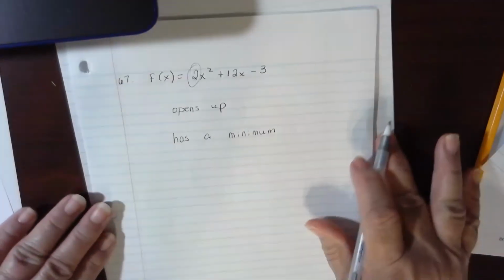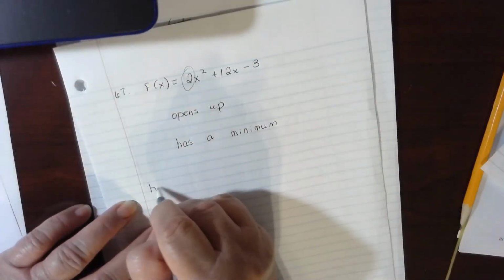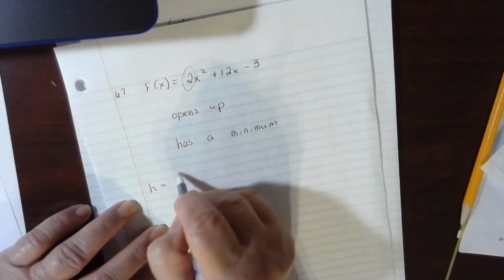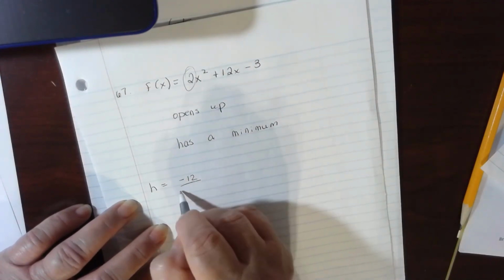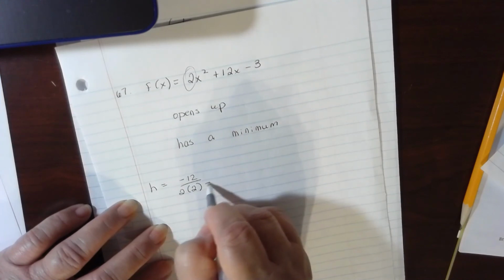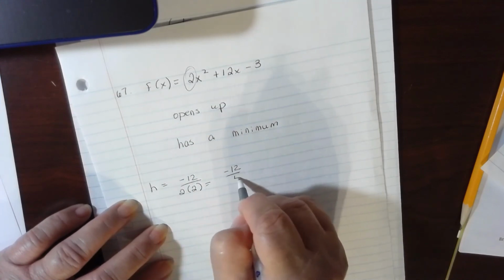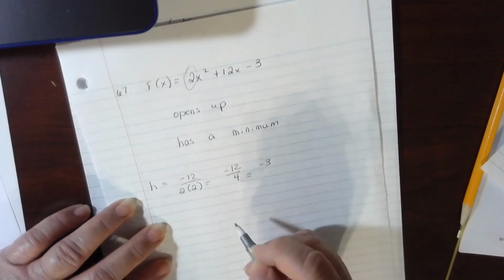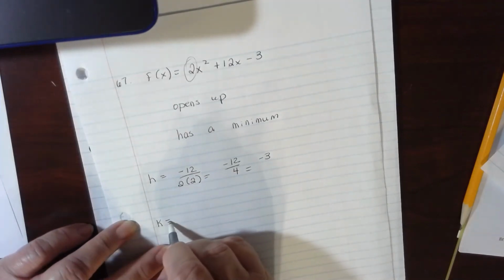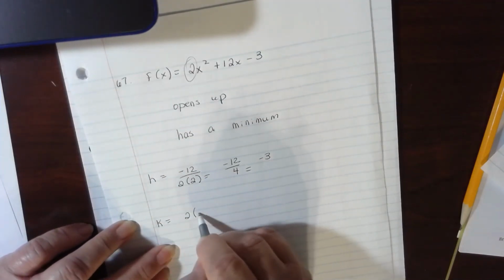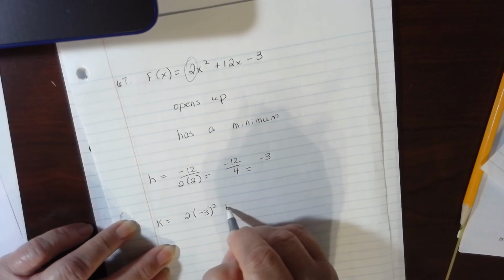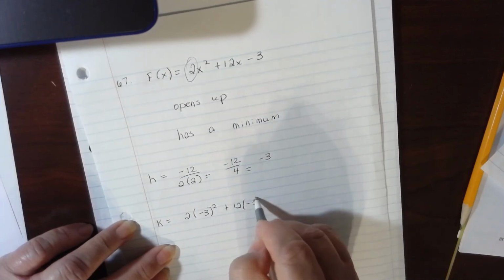So to find k, I have to first find h. H is the opposite of b over 2 times a. Then to find k, 2 times negative 3 squared plus 12 times negative 3.